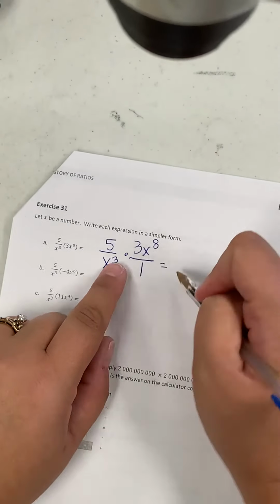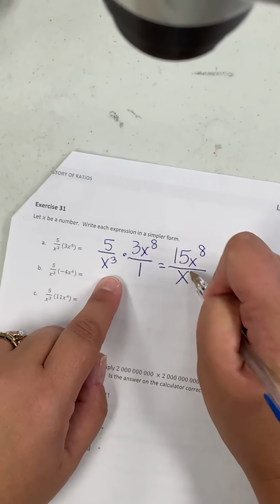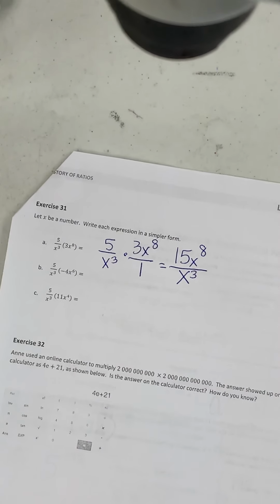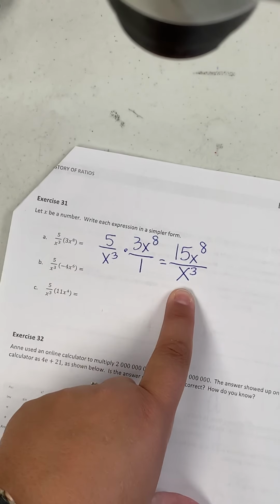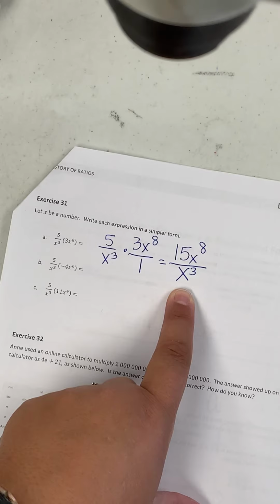Then I could rewrite the problem by combining the top to be this and combining the bottom to be this. Do you agree? Look at it before you say yes or no. All I did was multiply across the top and multiply across the bottom. See how I did it?